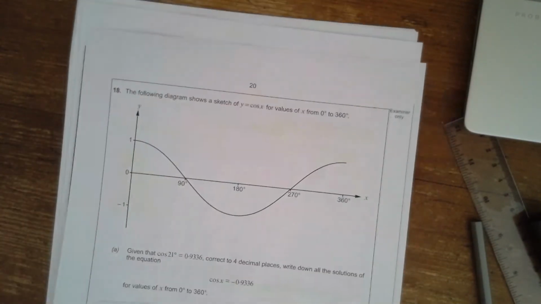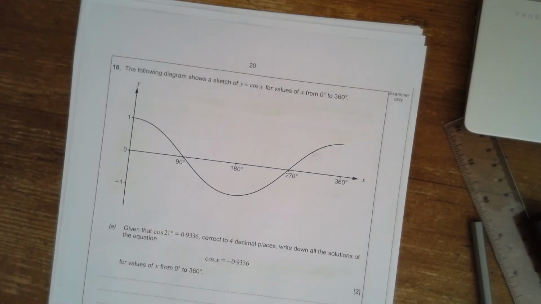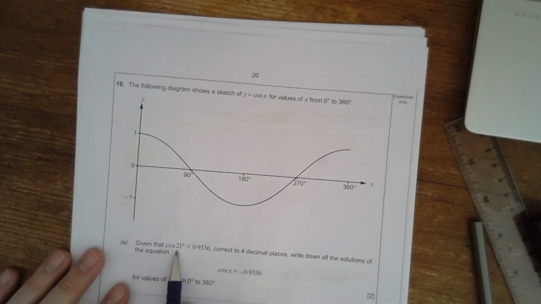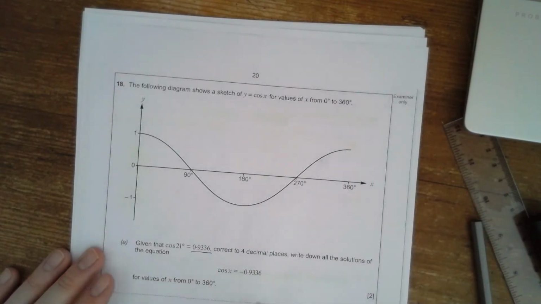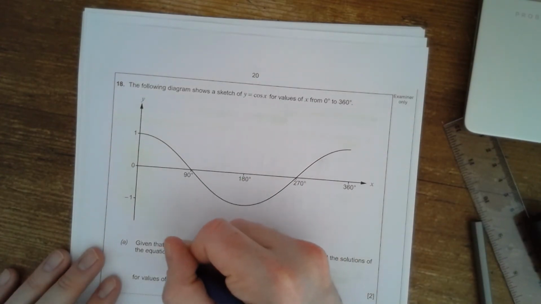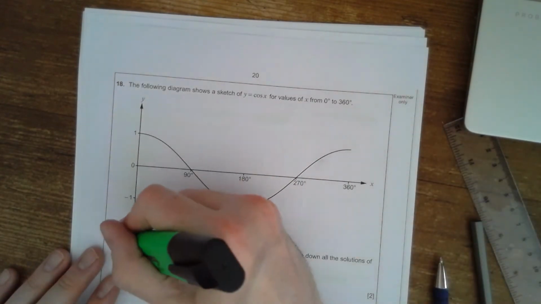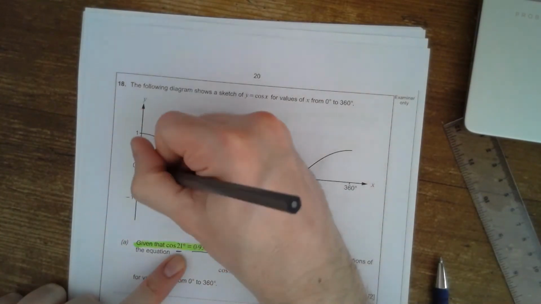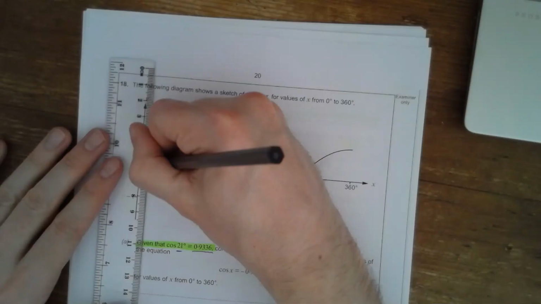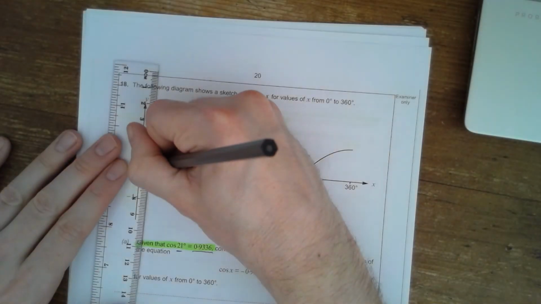Okay, on to easily the hardest question on the paper. You've got to be really good at the question. When I looked at it, I had to really think myself. Okay? It says, given that cos 21 is equal to 0.336. So what I need to do is just try and work out what this looks like on the graph. Because they're giving me that, they're expecting me to use it. Okay? So I look for 21 on the graph. Here it is, about here. Just roughly there. Okay?